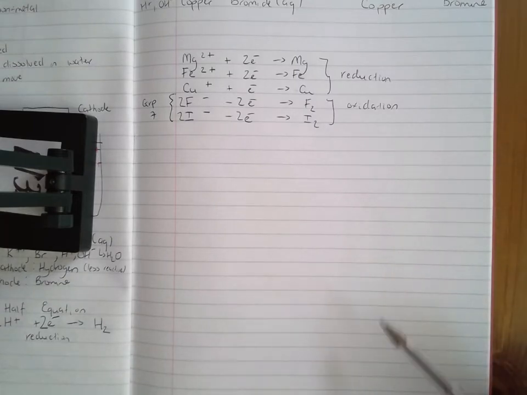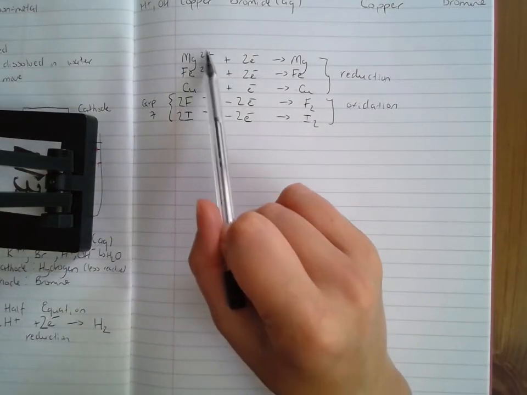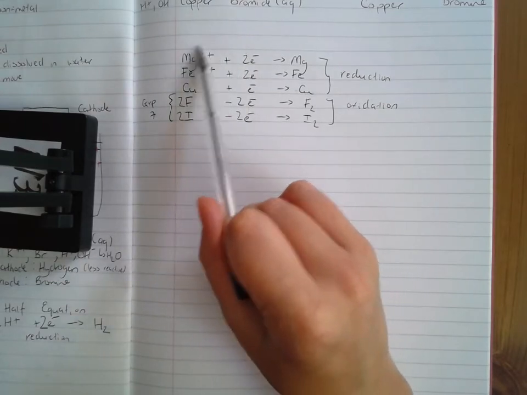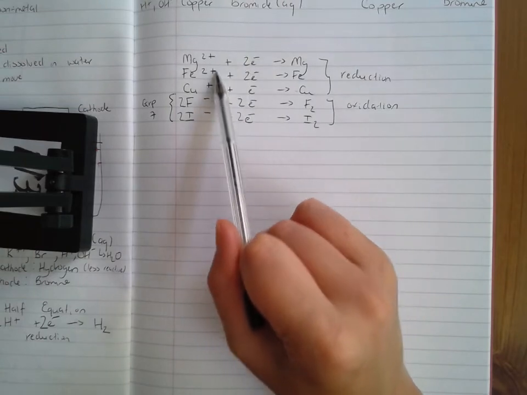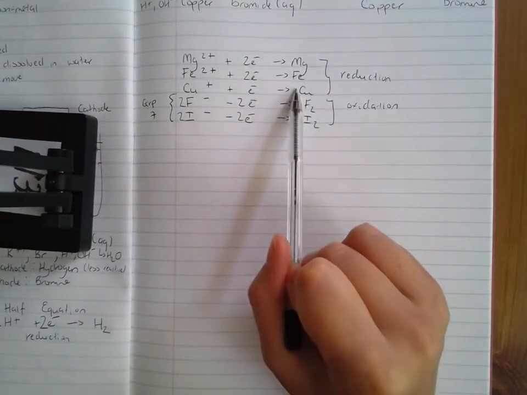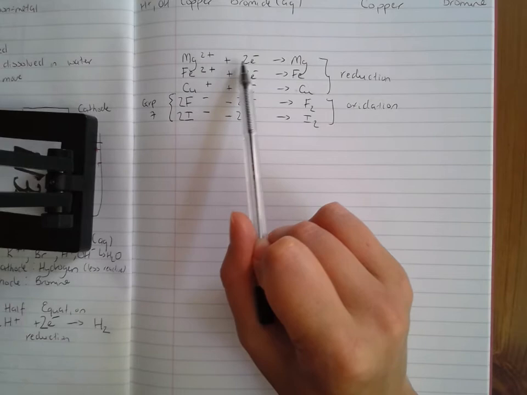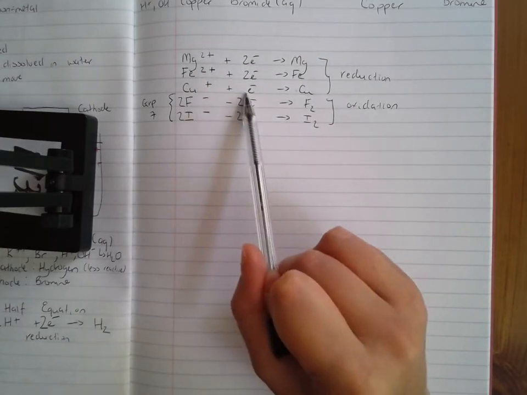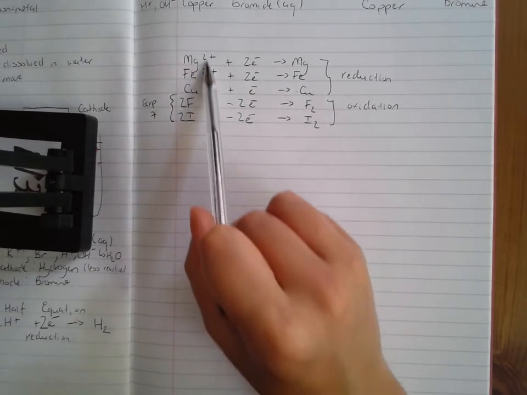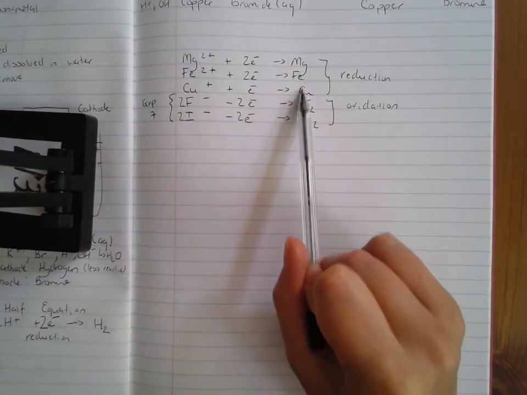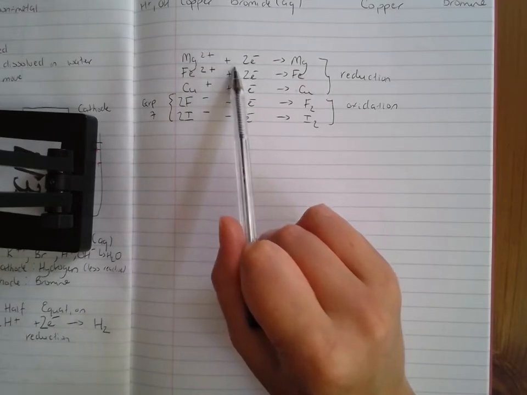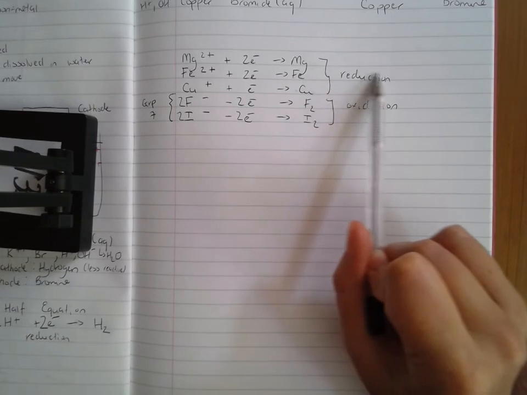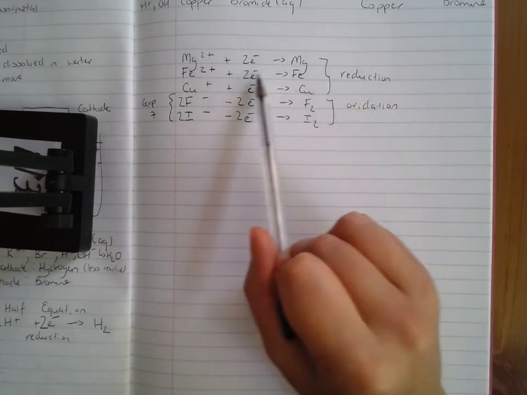Okay, so here are your half equations. The first 3 are all positively charged, which means they all need to gain electrons. They've all originally lost electrons, so they need to gain electrons in order to become neutral. Magnesium's lost 2 electrons, so I give it back 2. Iron's lost 2, so I give it back 2. Copper's just lost 1, I give it back 1. You've got an ion on the left-hand side, something neutral on the right-hand side, and these signs are matching. Because they're all gaining electrons, it's always an example of reduction, and this would all take place at the cathode.